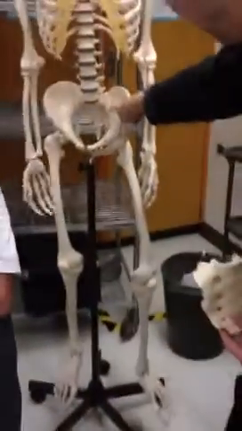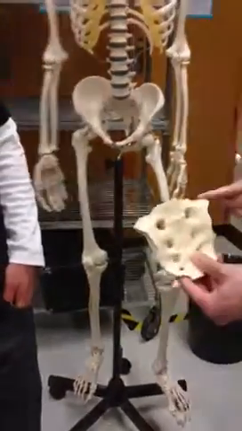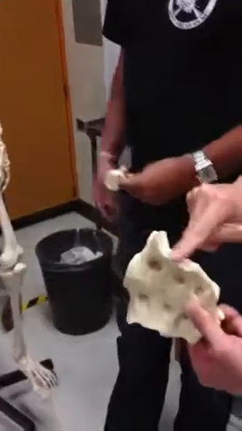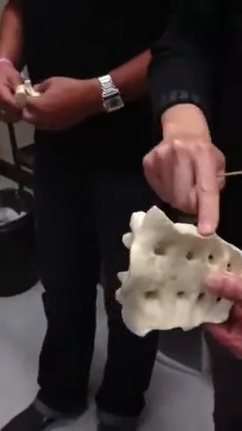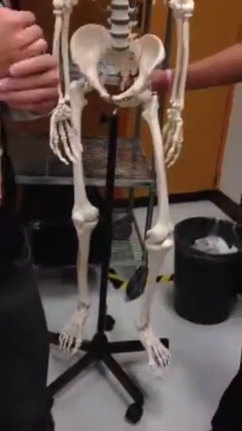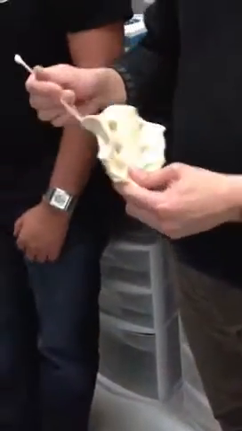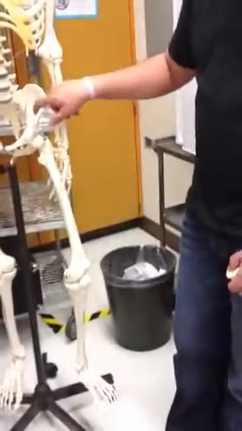Now, if you look at this, you can see where the hip comes together with the sacrum, in this area right there. That's the sacroiliac joint. And then you can see on this side, right there, that's a sacroiliac joint as well. As we'll learn later on, this is the ilium. So where they come together, that's why it's called the sacroiliac joint.